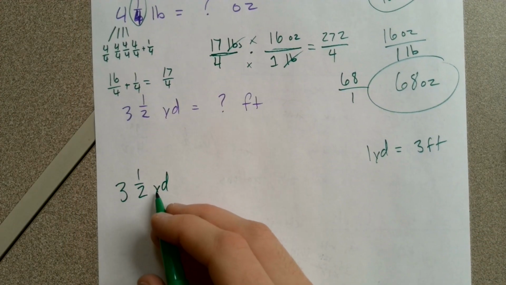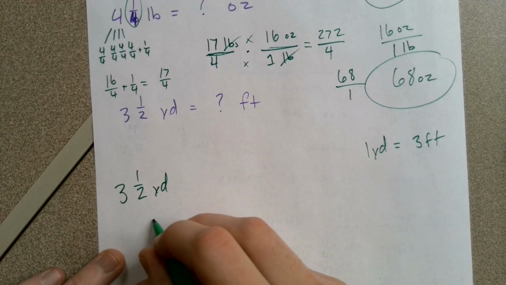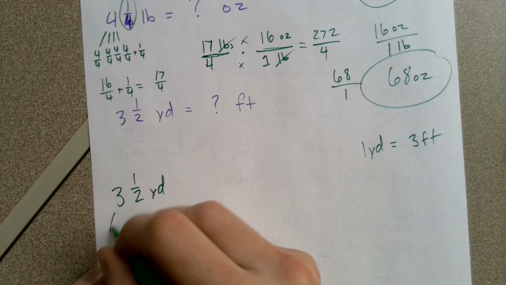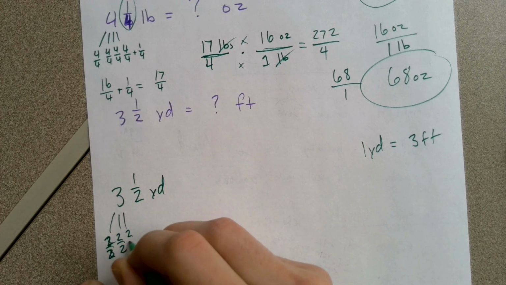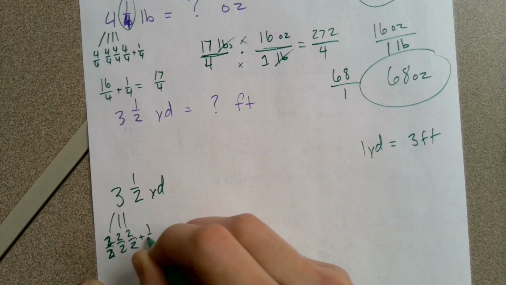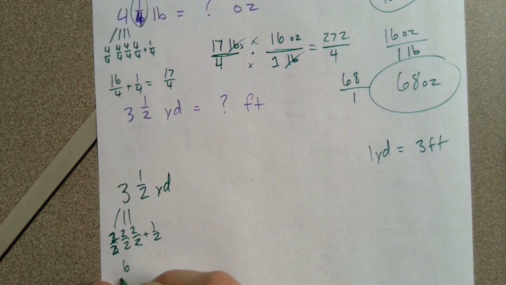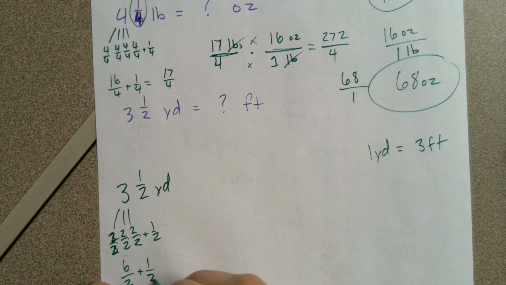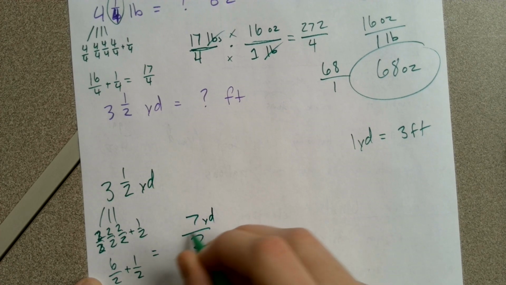And I know I'm going from yards to feet, so I'm going to want my yards to be on bottom here, because right now I'm at 3 1/2. Let's first make this into an improper fraction. 2 over 2 once, 2 over 2 twice, 2 over 2 3 times, plus the extra 1/2, or we do 3 times 2, and we get 6 halves, plus the extra 1/2, and we got to 7 halves with yards on top.